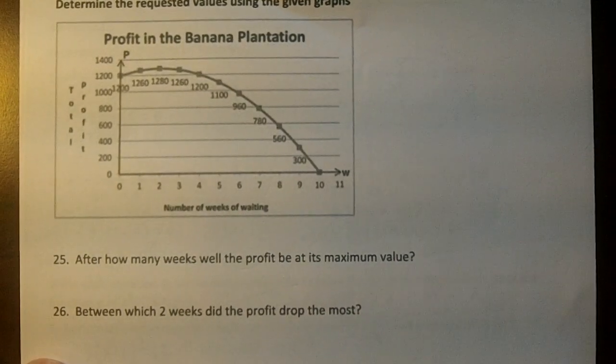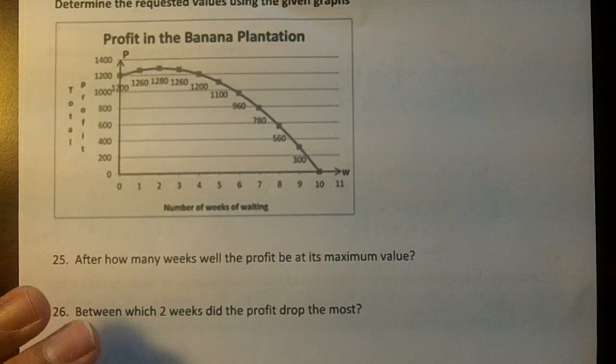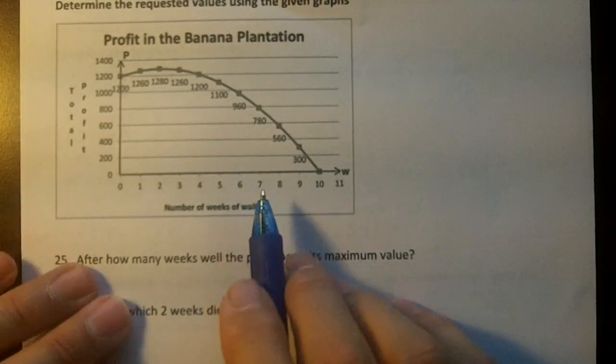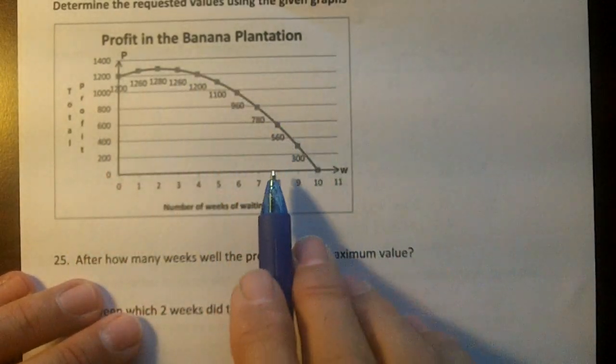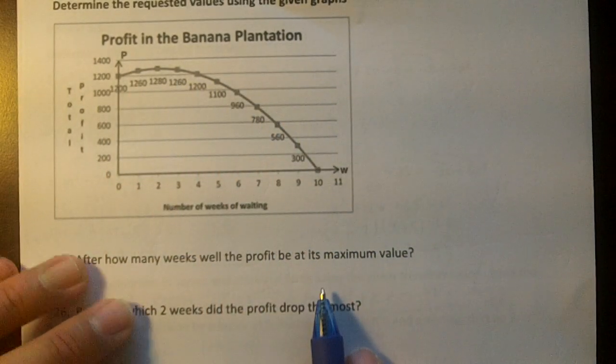Okay, we haven't gone over this much. We haven't gone over it at all. We'll go over this Monday. But this right here is just reading what a parabolic function would look like, okay?